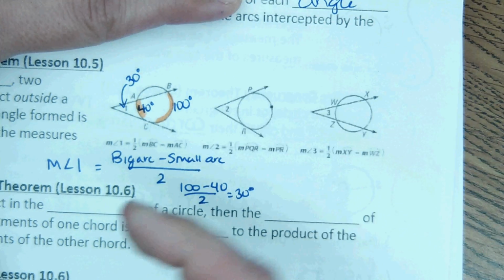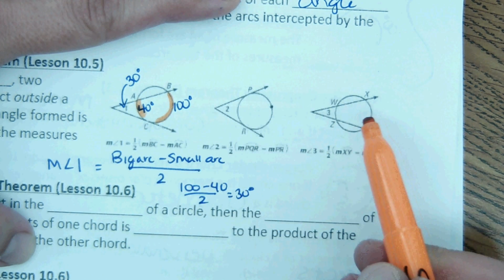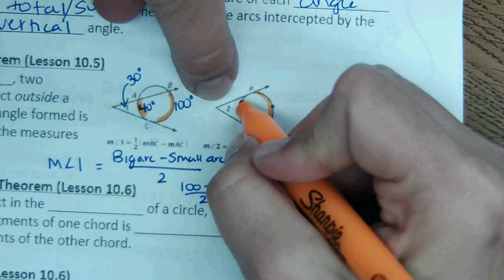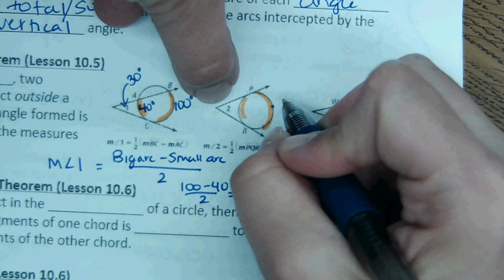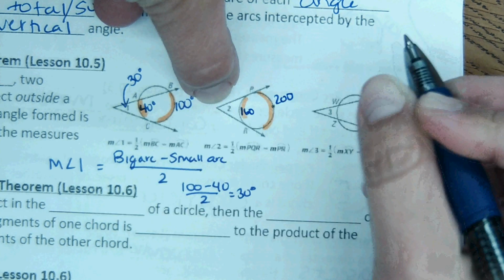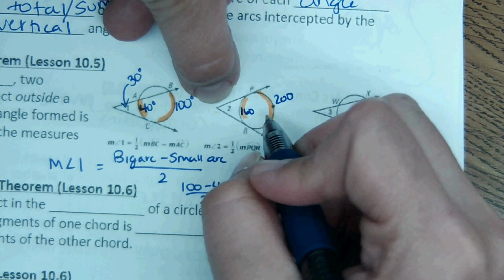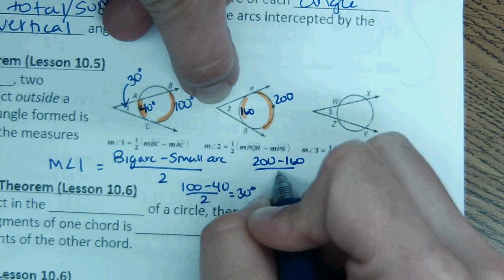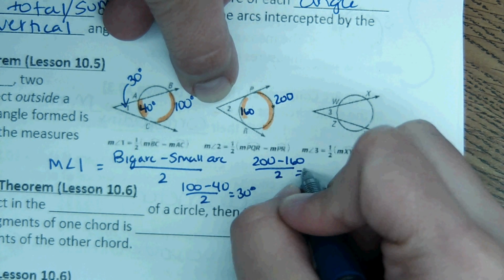So on all of these, one is a tangent and a secant. These are two tangents, and then these are two secants. But the same process exists. Big arc minus small arc divided by 2 equals the angle. So in this case, if we had 200 and then 160, and remember, all the way around a circle has to equal 360, so that makes sense. So 200 minus 160 divided by 2 would equal your angle measure, measure of angle 2.